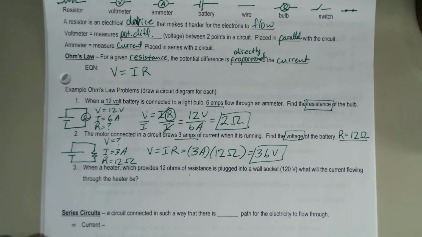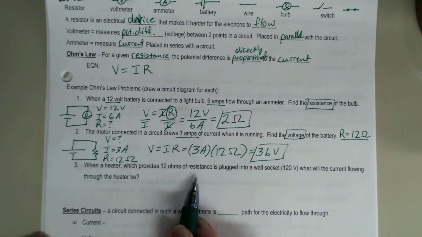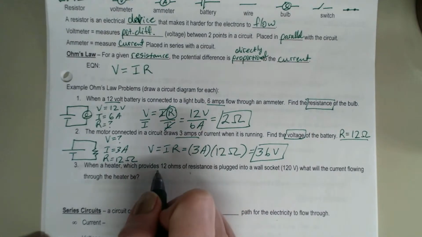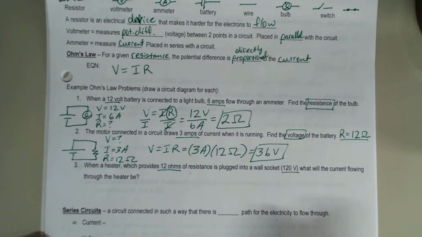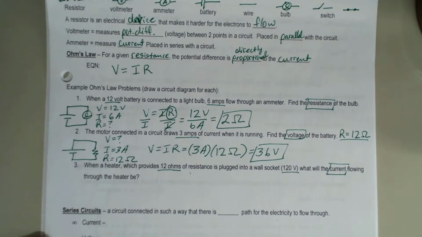Okay. All right, last one. It says, when a heater which provides 12 ohms of resistance is plugged into a wall socket at 120 volts, we have 12 ohms of resistance, 120 volt wall socket. We want to know what will be the current flowing through the heater.